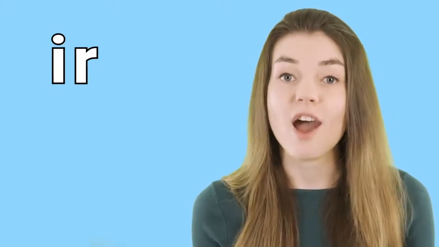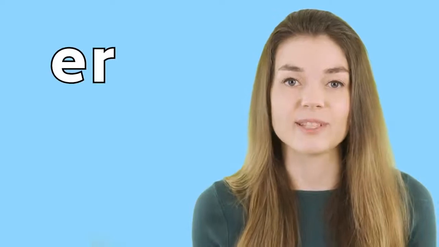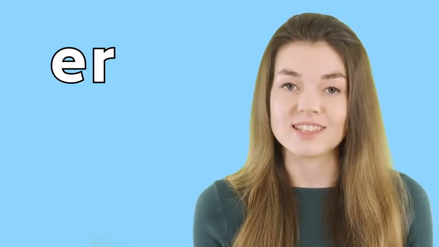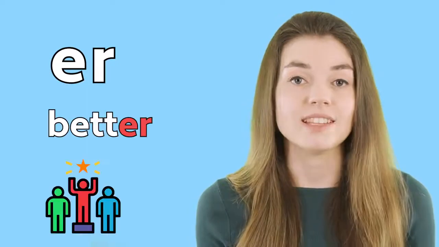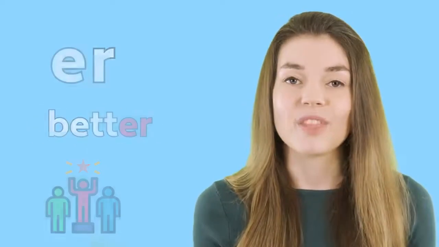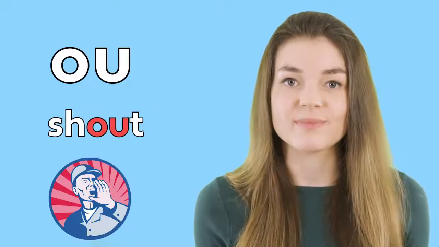So the first one is with an I and an R, which together make the sound like in girl, girl. And the next sound, spelt with an E and an R, make the sound like in better, better. The next sound, spelt with a U and an R, like in surf, surf. The next sound is ow, spelt with an O and a U, ow, like in the word shout, shout.